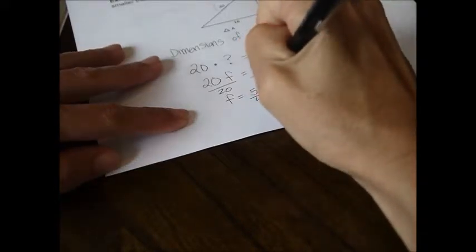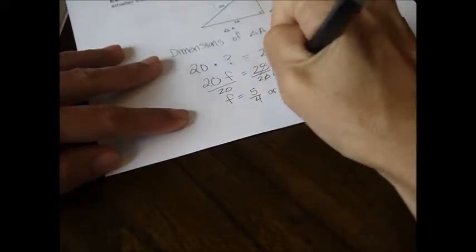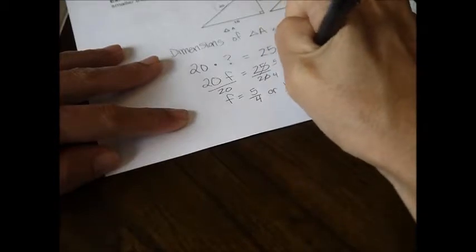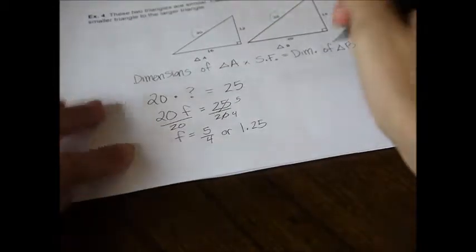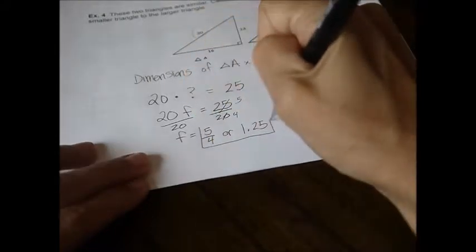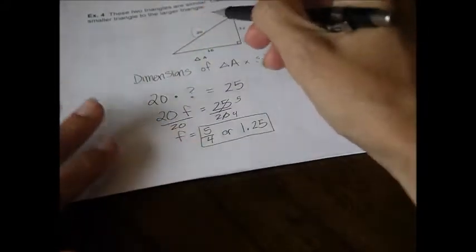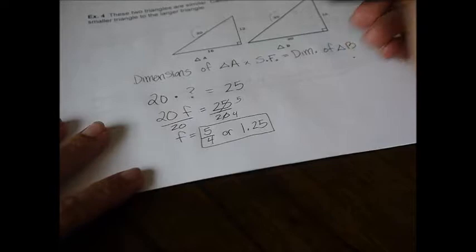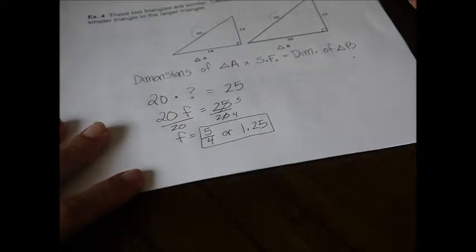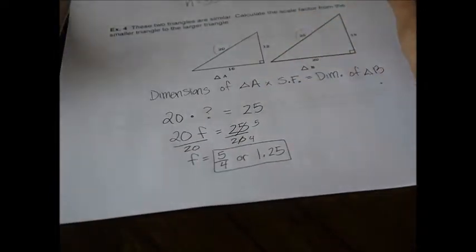Okay, so the scale factor is 5/4 or 1.25 or 1 1/4. Okay, so those are our actual answers. It's just what are we multiplying everybody here by to get the dimensions of the bigger triangle.